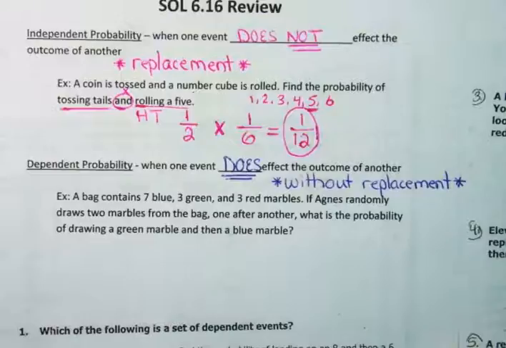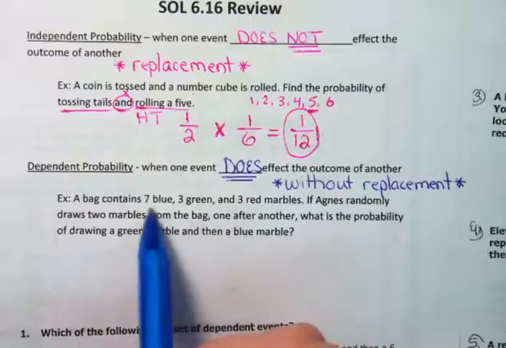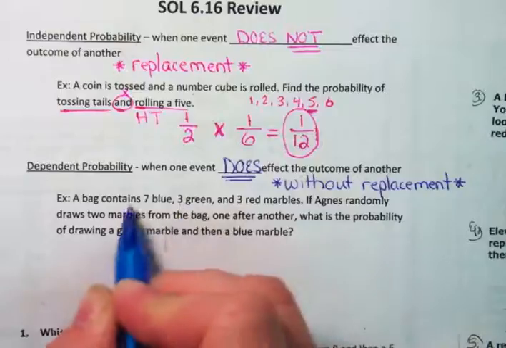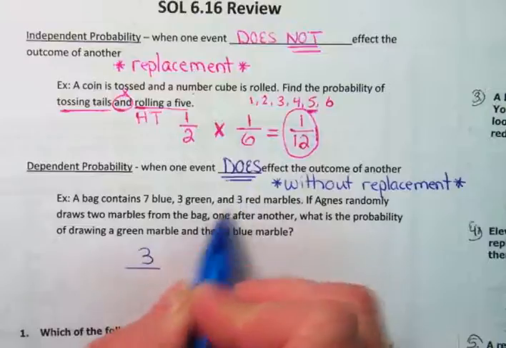So for example, a bag contains 7 blue, 3 green, and 3 red marbles. If Agnes randomly draws 2 marbles from the bag, one after another. So since she's doing one after another, it's telling us that she's keeping them out. What is the probability of drawing a green marble and then a blue marble? So let's look up here. What is her chance of getting a green that first time? Well, there are 3 out of how many total marbles are in the bag? Let's see. 7, 8, 9, 10, 11, 12, 13.